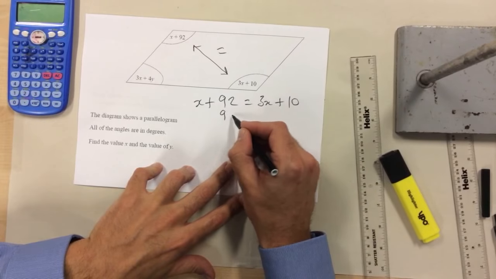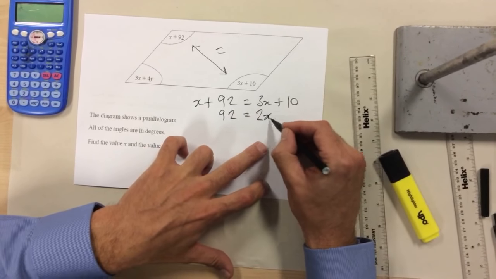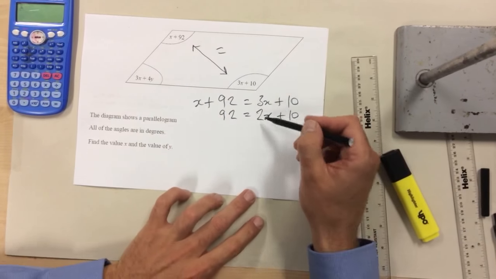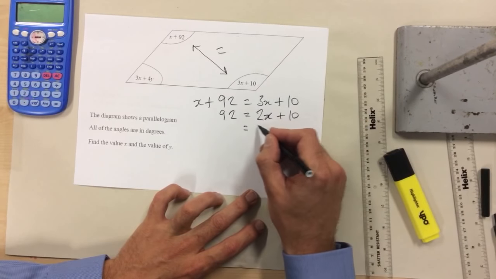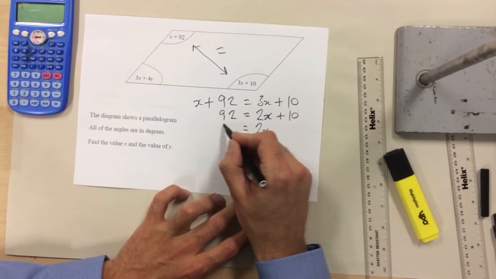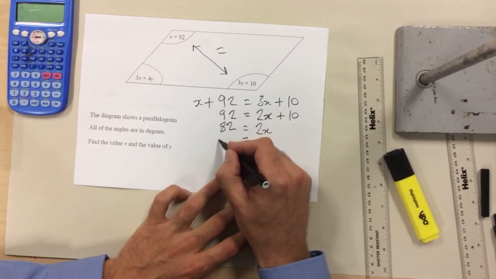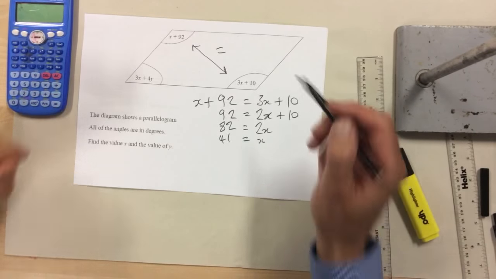So 92 equals 2x plus 10. We now need to isolate the x's, so we're going to minus 10 from both sides. So 2x equals 82, and then divide by 2 to find out what x is. So we now know that x is 41.